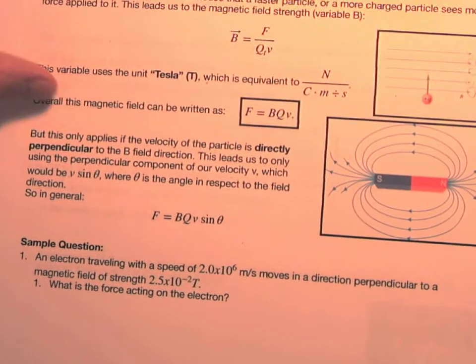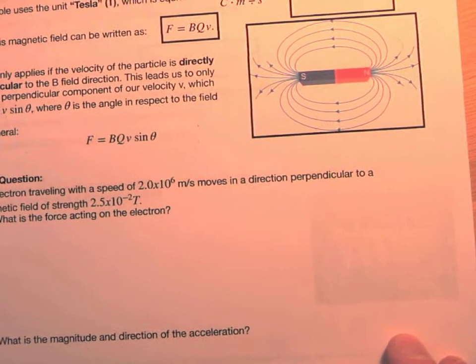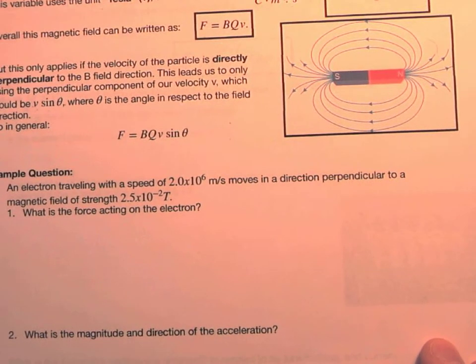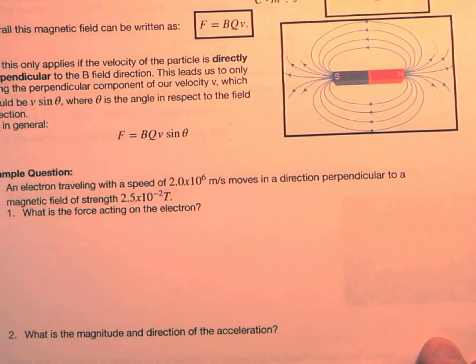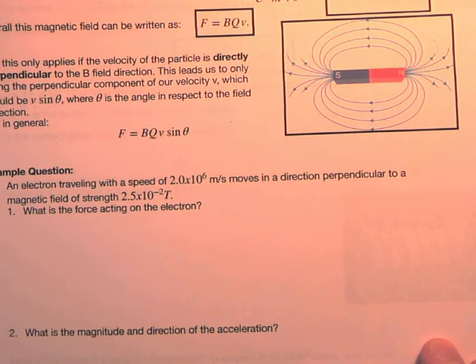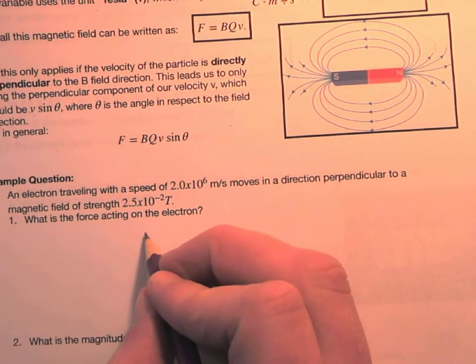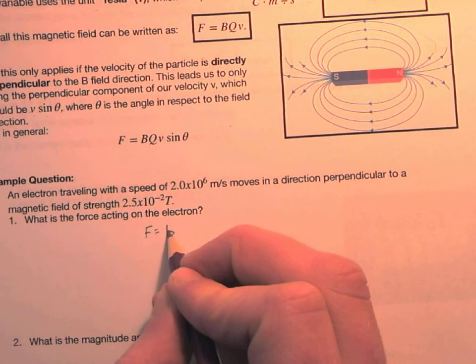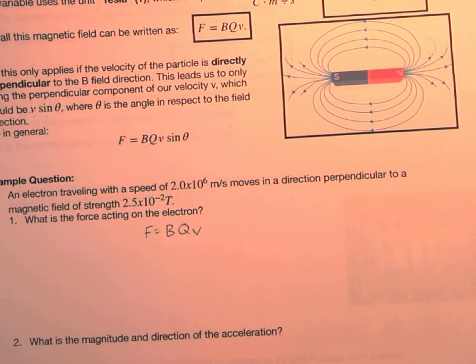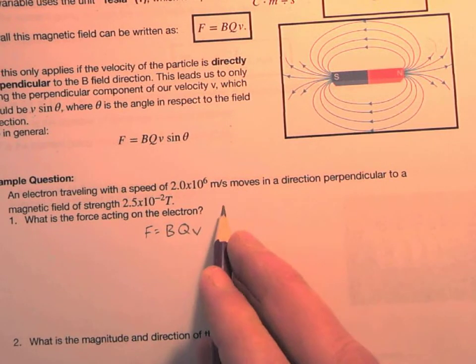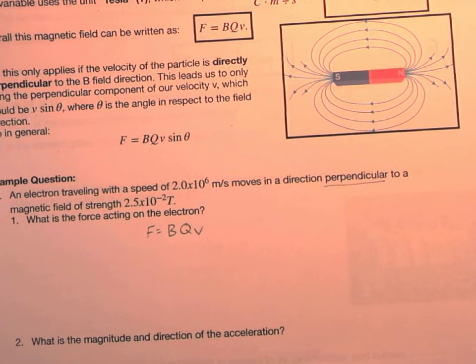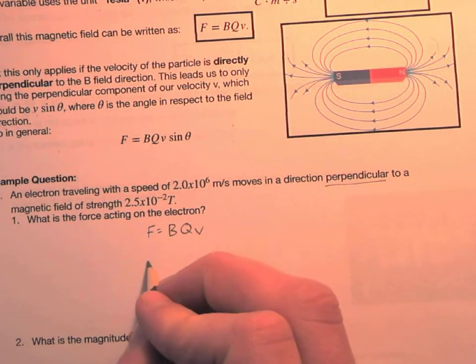Okay, let's look at two sample questions after learning what we just learned. So say an electron is traveling at a speed of 2 million, I think, meters per second, and moves in a direction perpendicular to a magnetic field of strength 0.025 teslas. What is the force acting on the electron? It's going to be F equals BQv. It's really v sine theta, but here they're saying perpendicular, so sine theta would be 1.